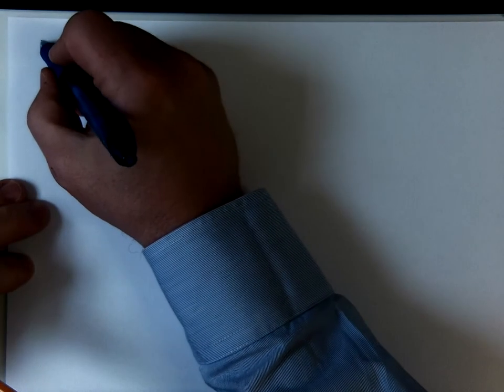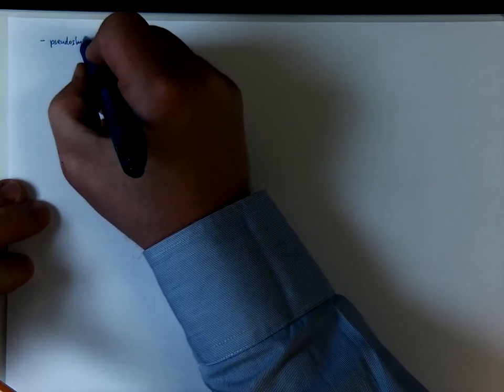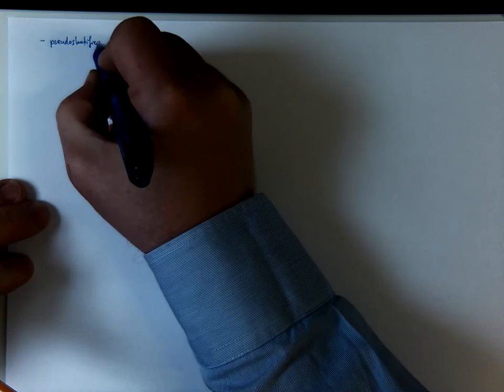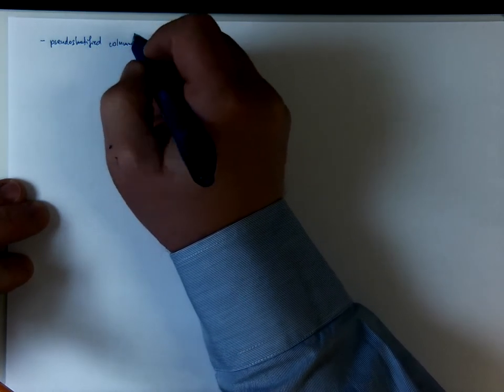Other epithelia would be pseudo-stratified columnar. Now the situation is somehow different from the simple columnar.